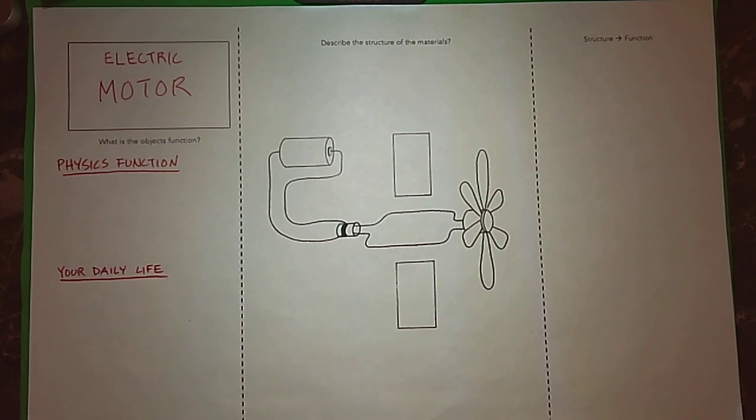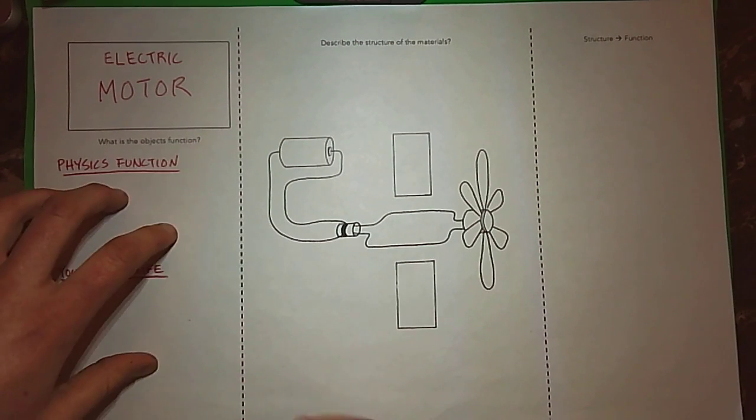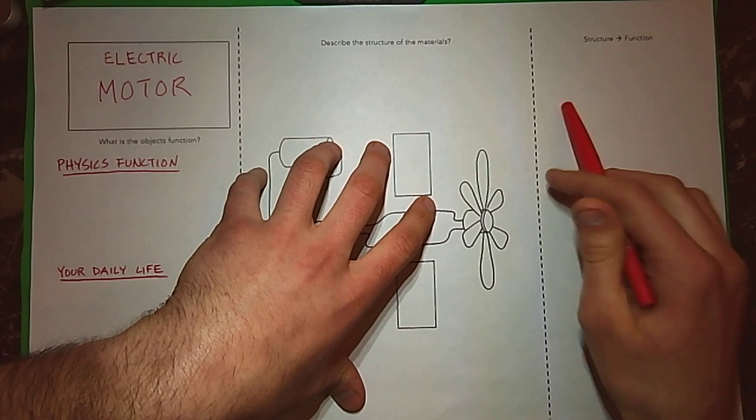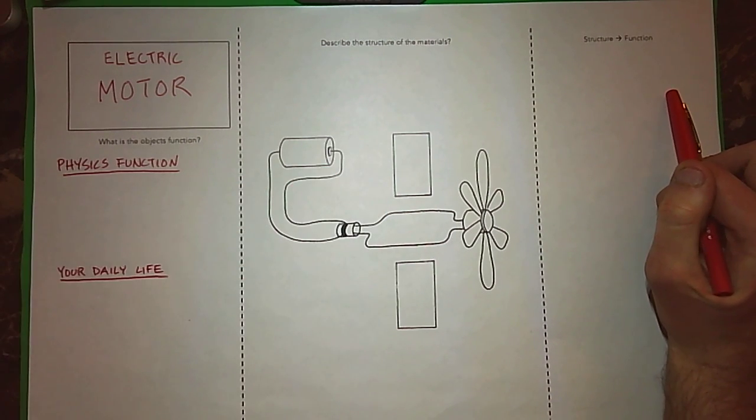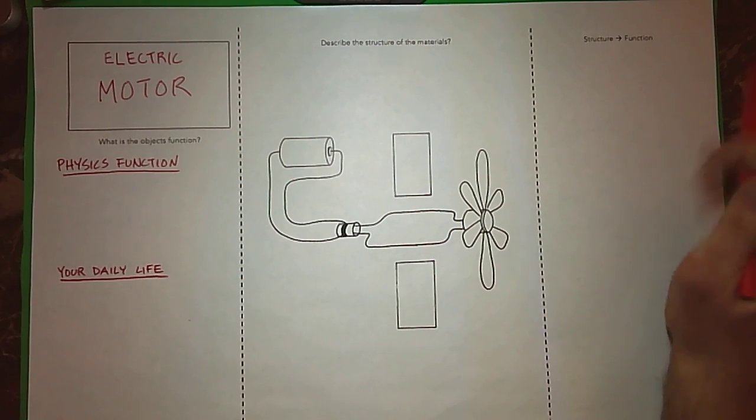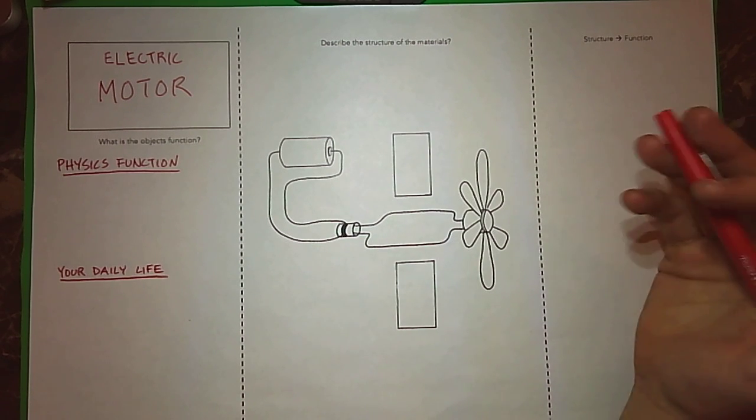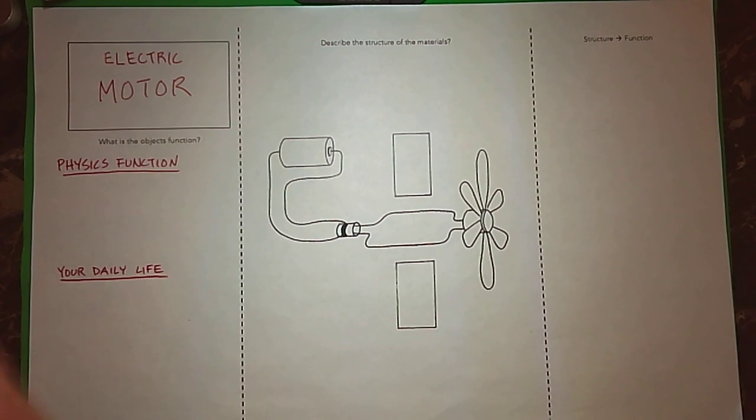All right, for this project, we have three main sections. We have the function, the structure of the materials, and then how the structure leads to the function. I'm going to guide you through this example of a motor, and then you guys are going to try a practice assessment on your own with a generator. So let's first talk about the function of a motor.